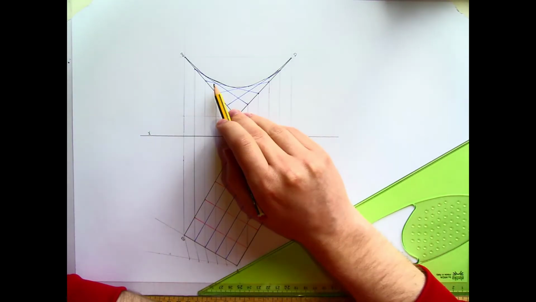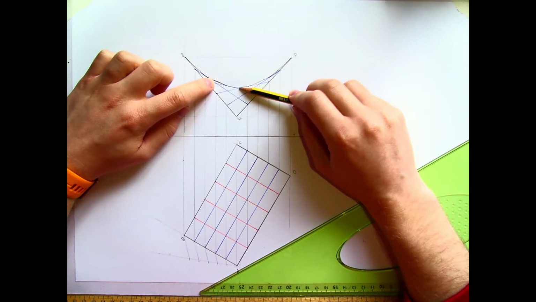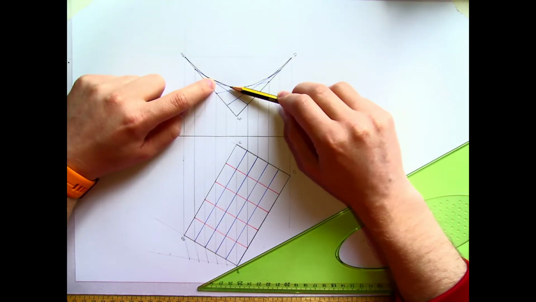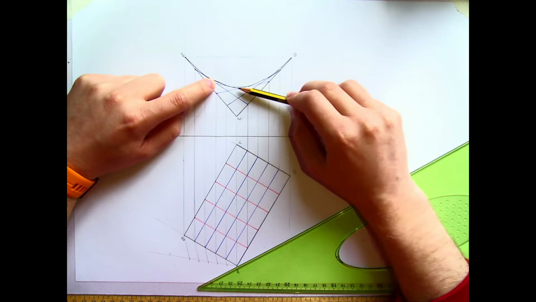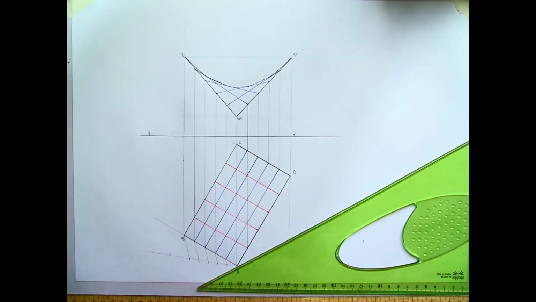So again, just a quick recap on that. In the outer part of this, the bit that's exposed to the top, between here and here, I'm going to find halfway. That's the point that I'm going to use to touch my curve off when I'm drawing.